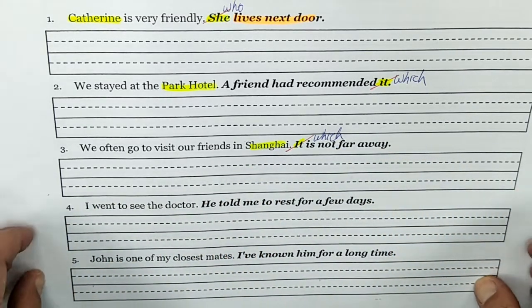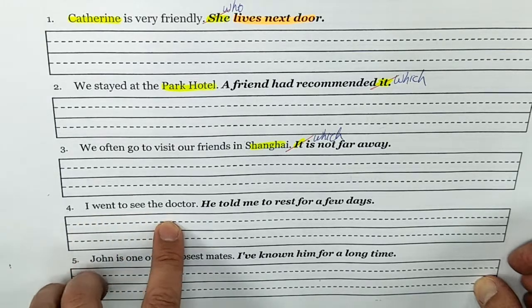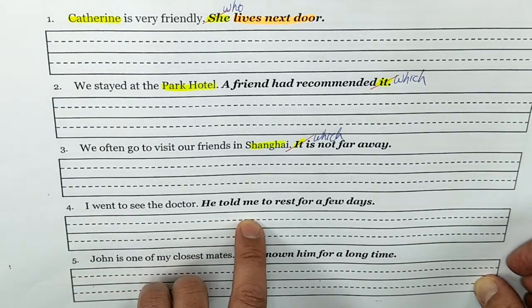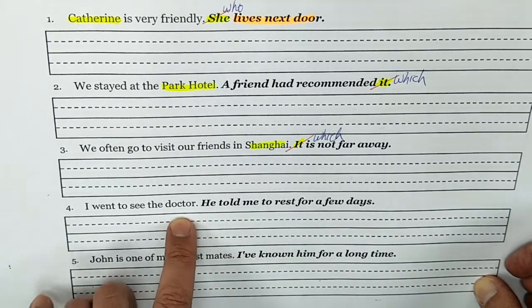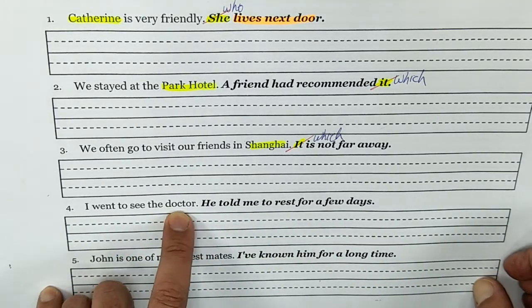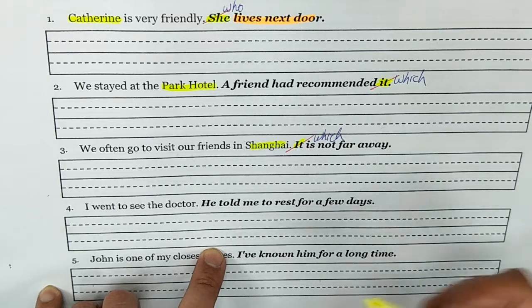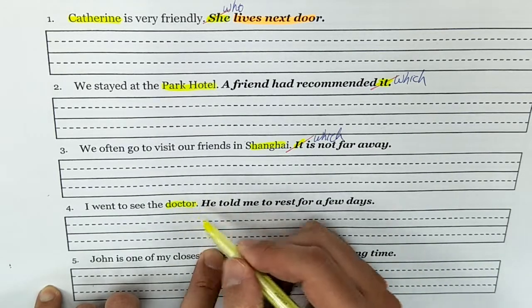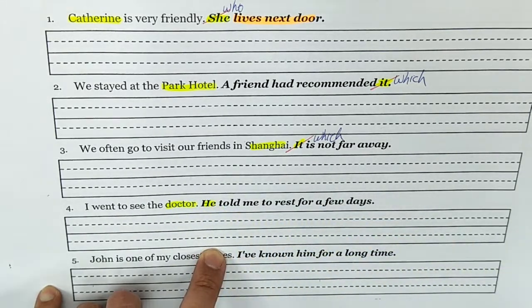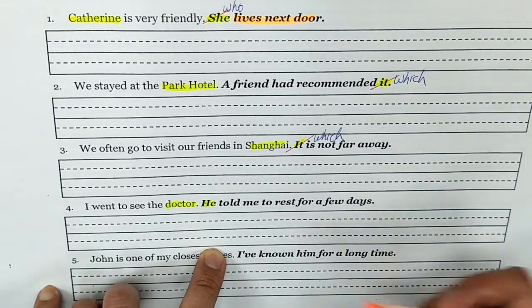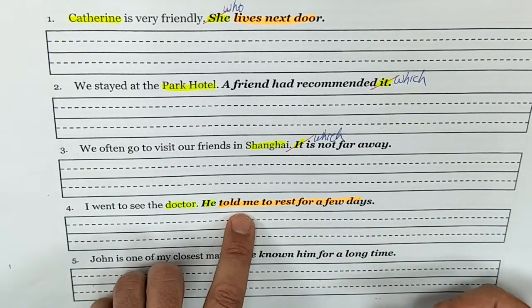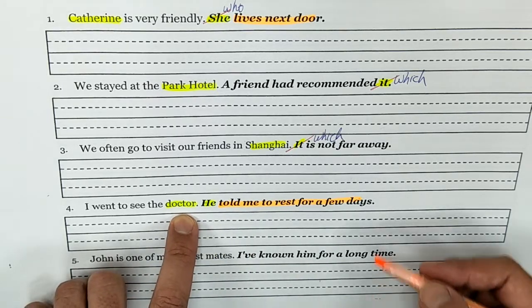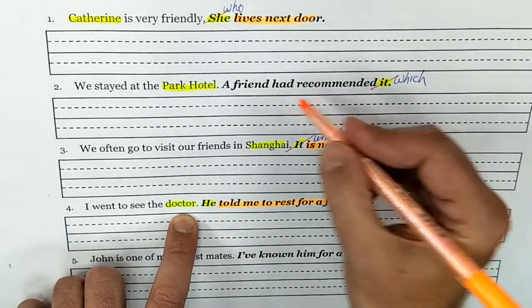All right, number 4. I went to see the doctor. He told me to rest for a few days. Okay, well, there's the noun here, the doctor, and he. Well, told me to rest for a few days, that's what we're going to use to describe the doctor.